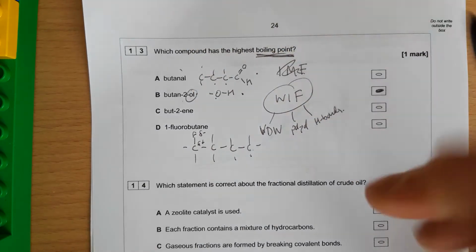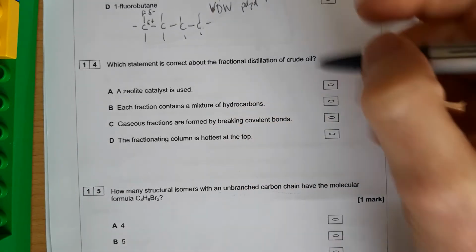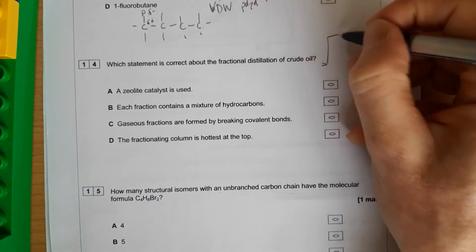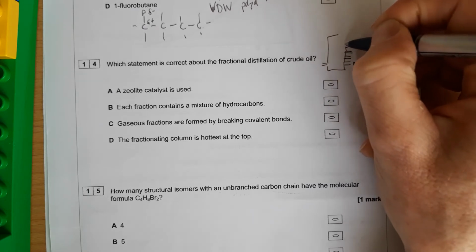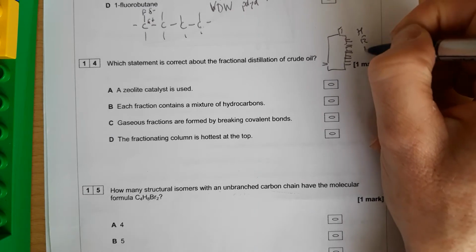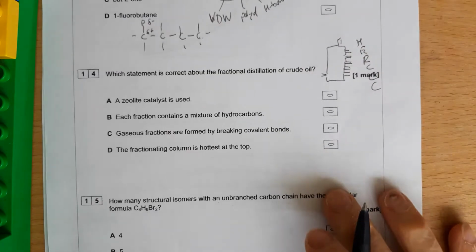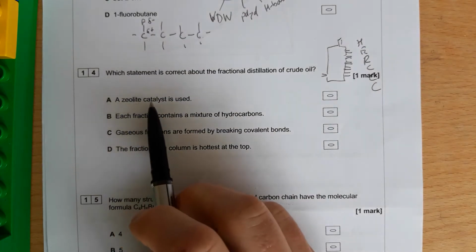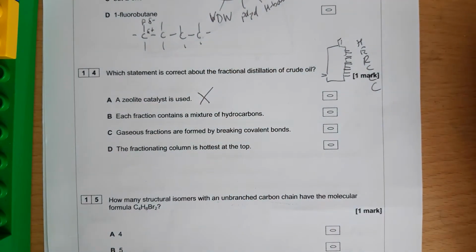Which statement is correct about the fractional distillation of crude oil? Well, fractional distillation of crude oil is... I'm not looking at the question yet, I'm just doing a little bit of revision as I go. Heat it, it evaporates, rises up the column, cools as it rises, condenses, and you collect it. A zeolite catalyst is used. No, you don't need a catalyst in fractional distillation, you just heat it up.